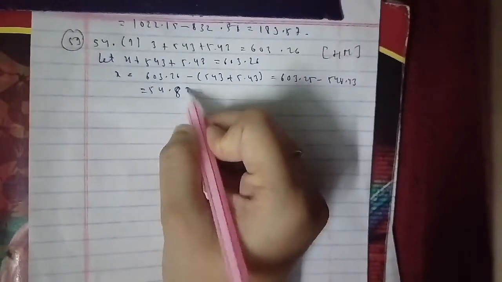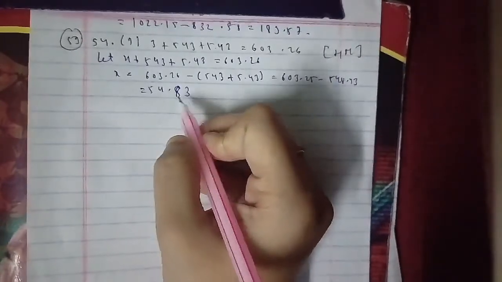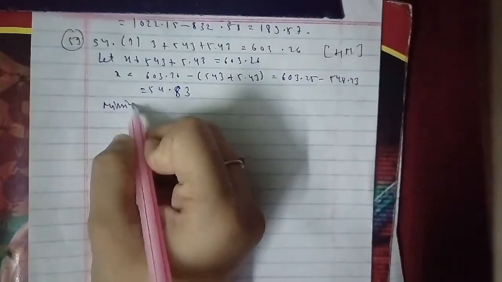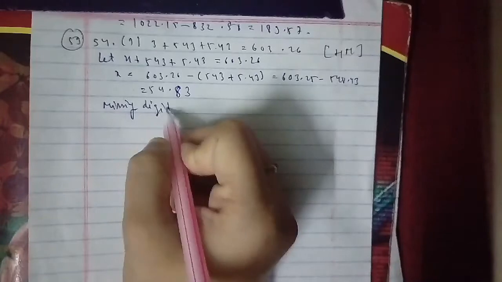And we can say that the missing digit we have is equal to 8 here.